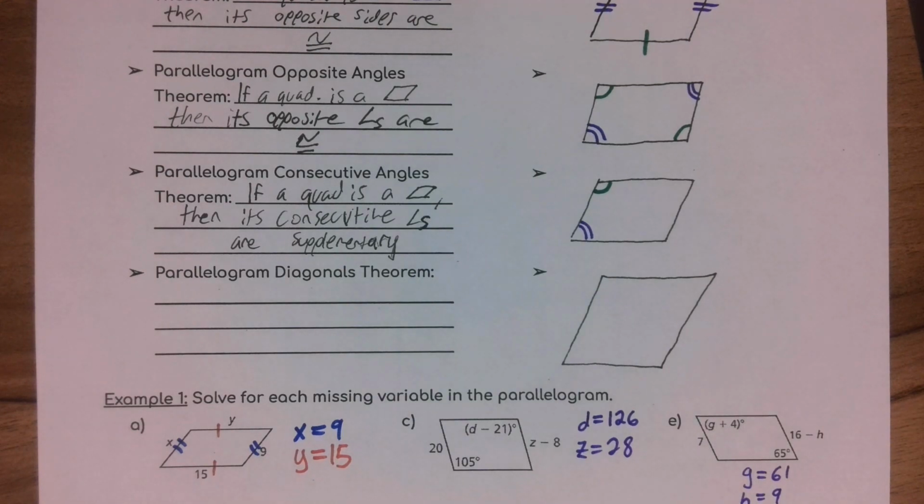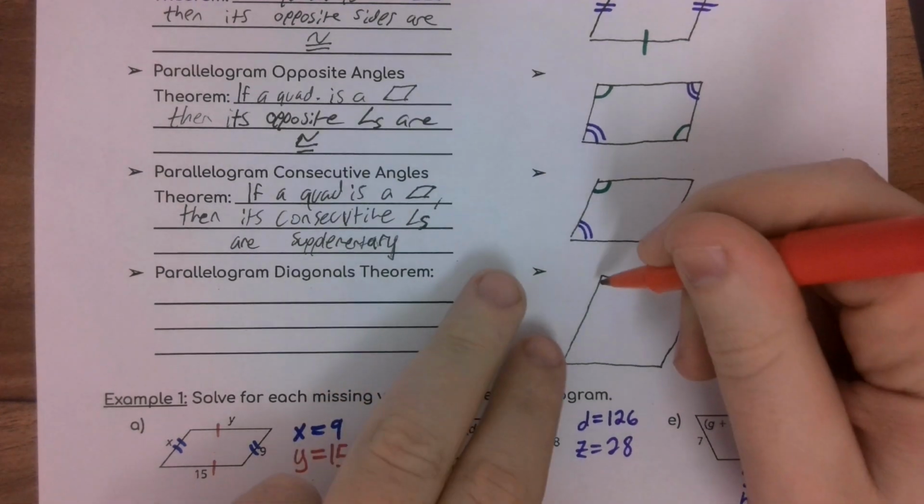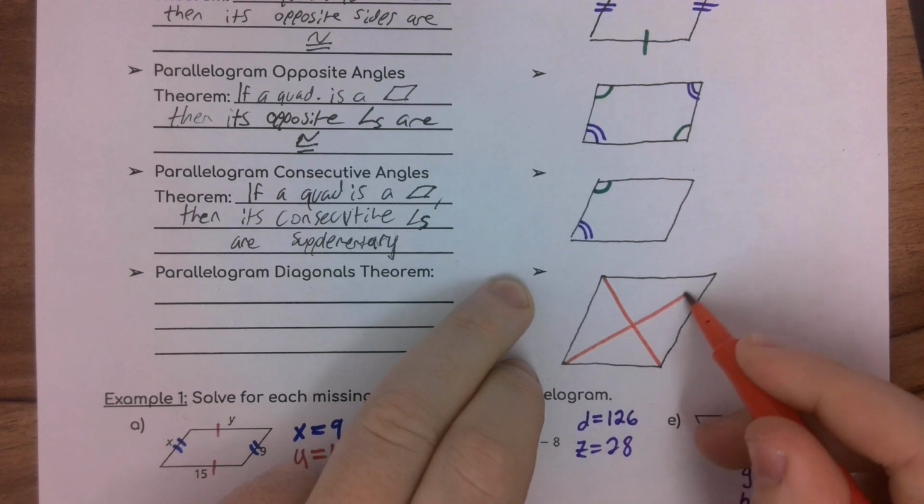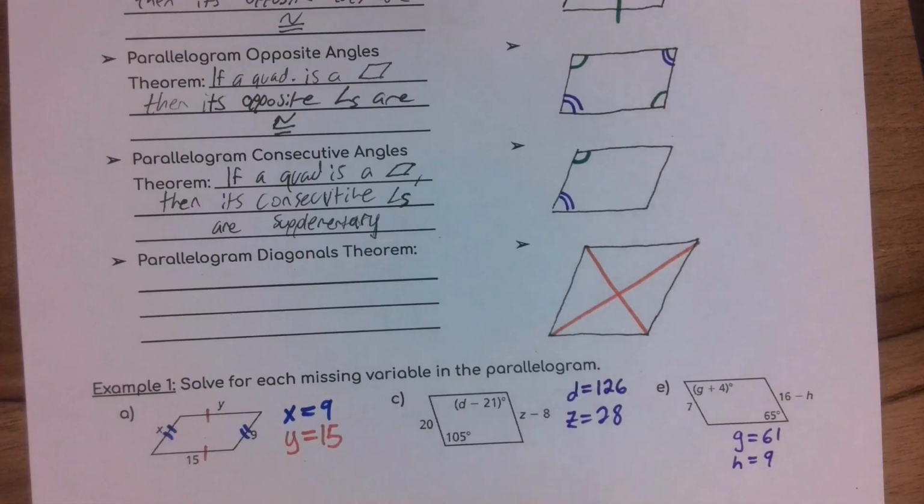Last and most certainly not least, we have a theorem regarding a parallelogram's diagonals. As a brief reminder, the diagonals of a parallelogram are found like so. These are what cut across from one vertex to another. The fun thing about these, though, is that they actually cut each other in half.